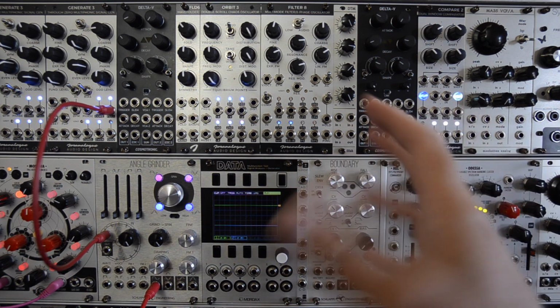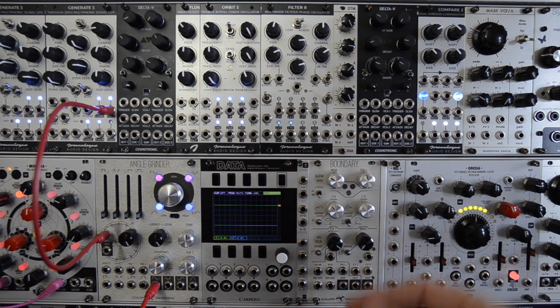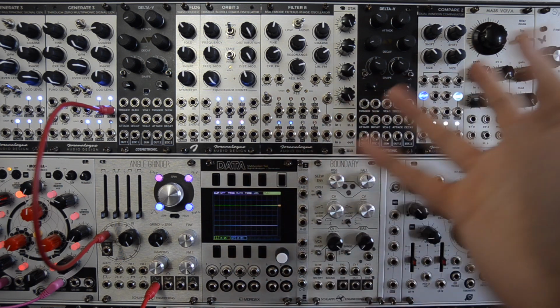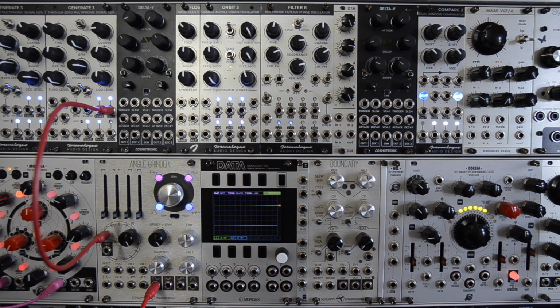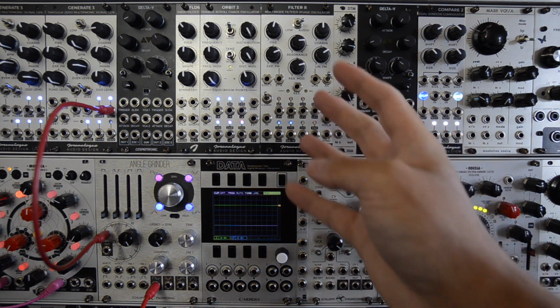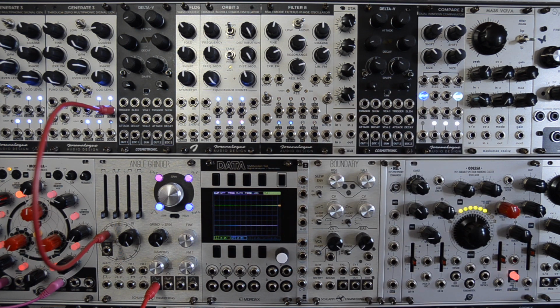I think after watching those patch examples, you already should have an idea of how you can use Filter 8 in different ways. But there's still some things I want to explain in a little bit more detail.